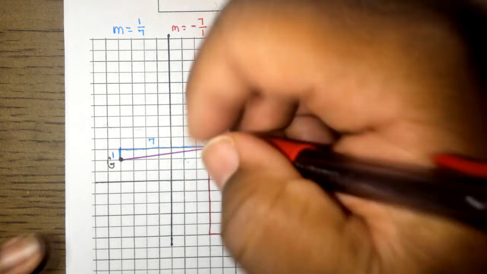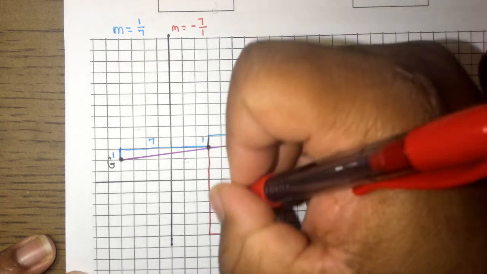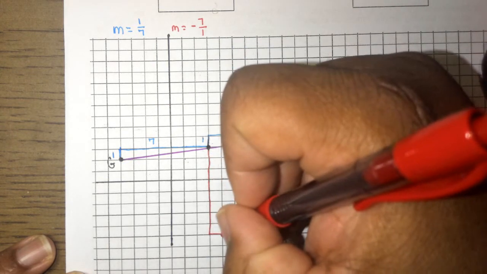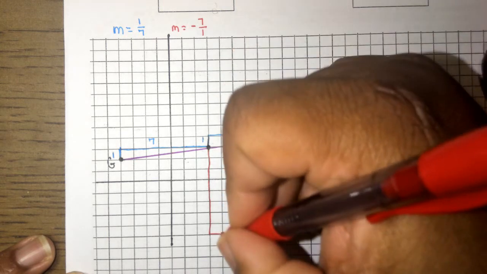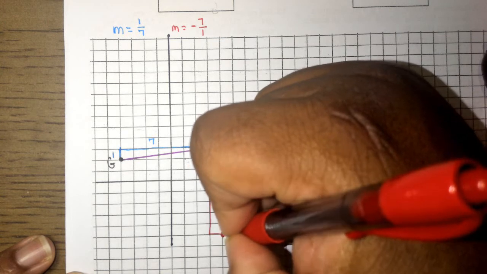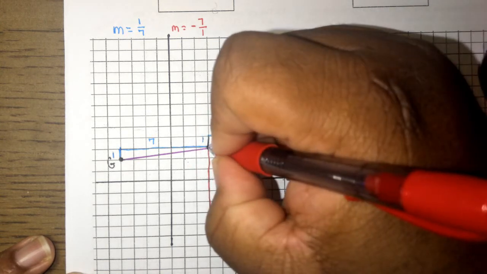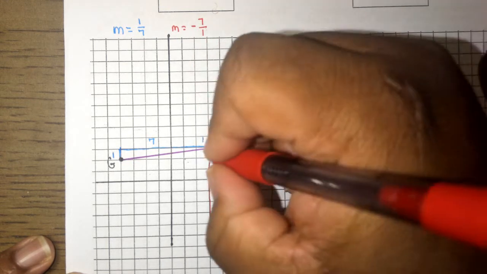And then to create the other side, you need to create the same slope, down 7 and over 1, but you've got to do it backwards. So you just need to make it look the same as this one. Instead of going down 7 and over 1, I'm going to go in reverse. I'm going to go to the left 1 and up 7 to create the same negative 7 over 1 slope.